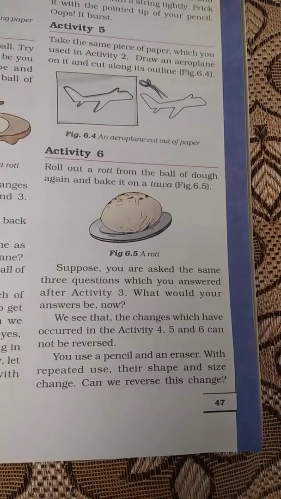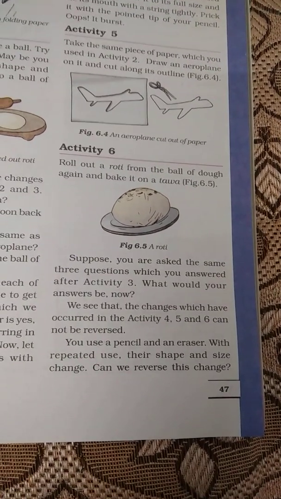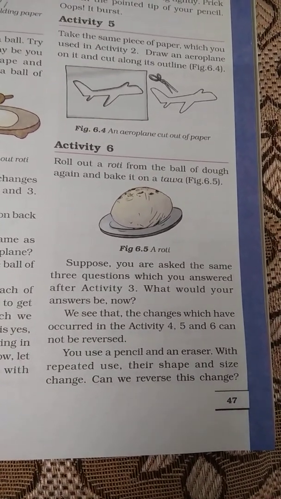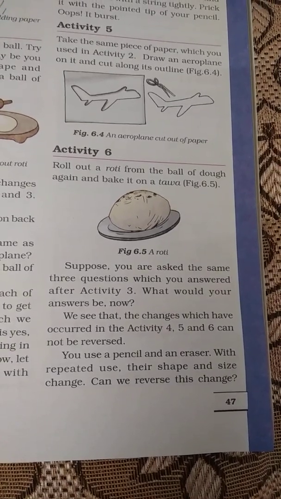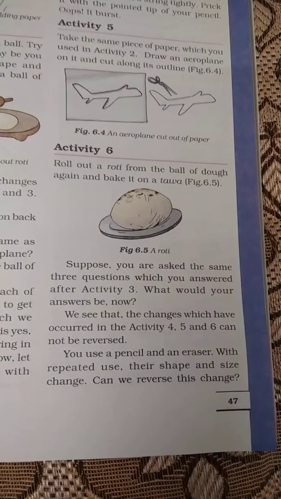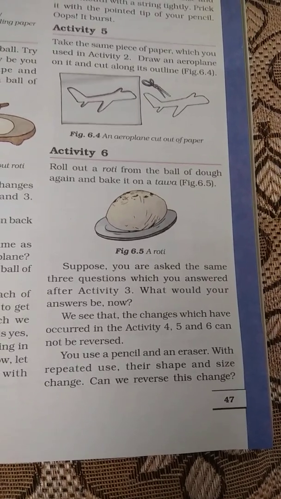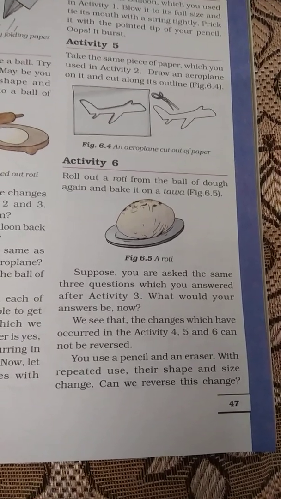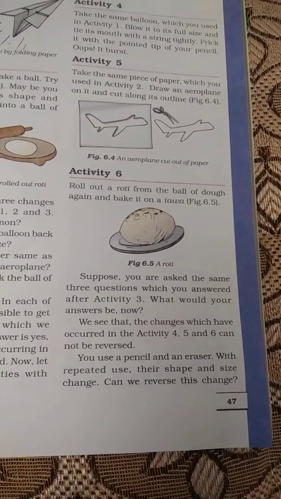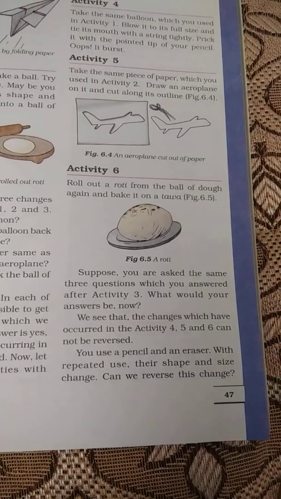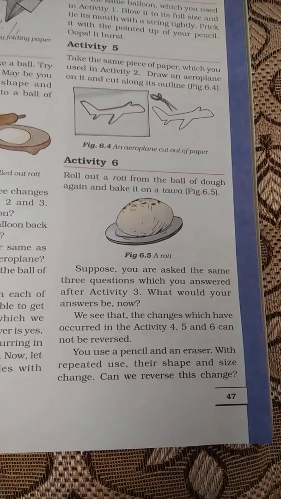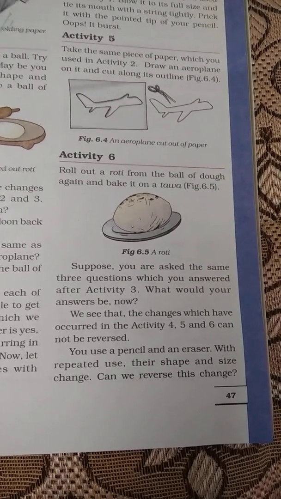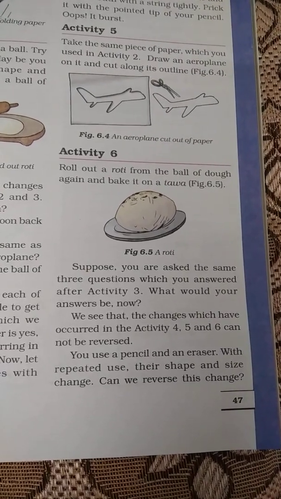You use a pencil and an eraser. With repeated use, their shape and size change. Can we reverse this change? If we are using the pencil continuously and the lead goes down, what will we do? We sharpen the pencil, so the height of the pencil decreases. In the same way, if we use the eraser for many days, it becomes very small. After using them for many days, we can't get the full length of the pencil or the whole eraser. So this change cannot be reversed. It is an irreversible change.